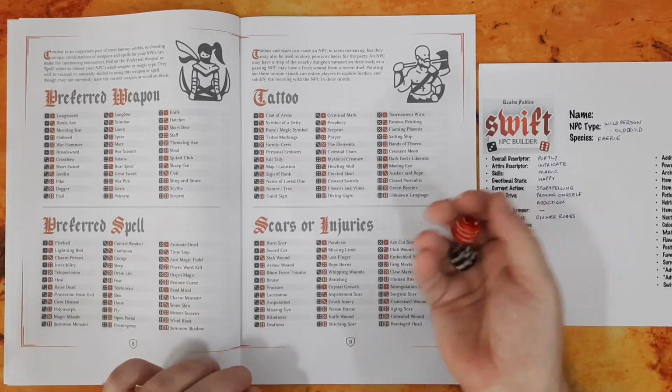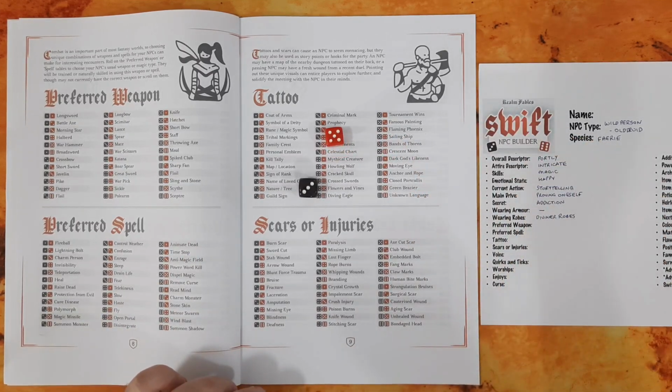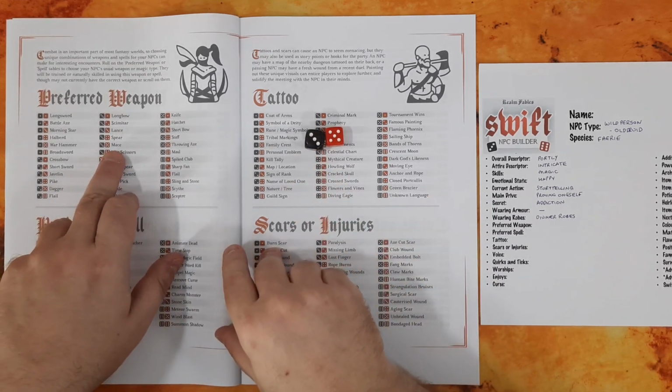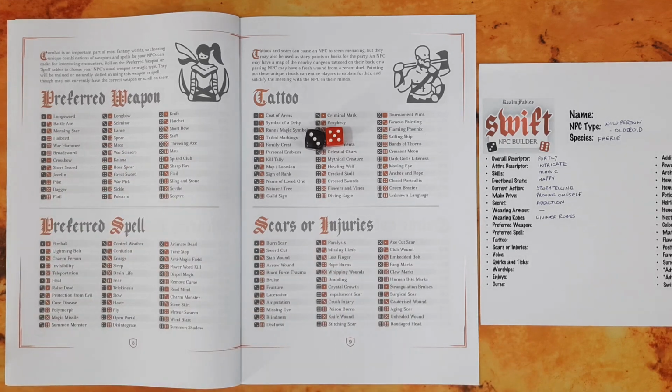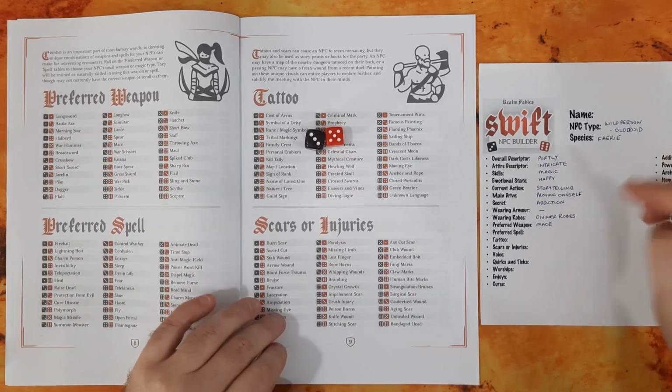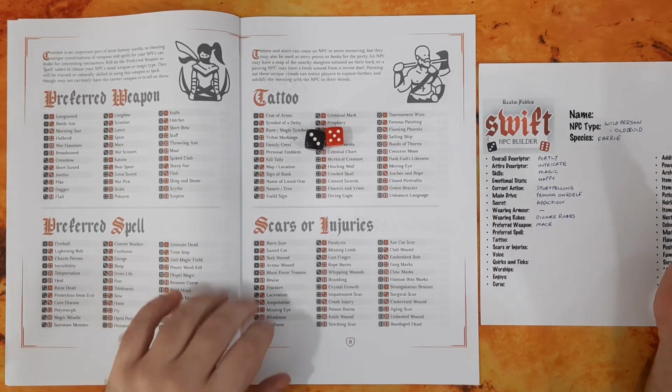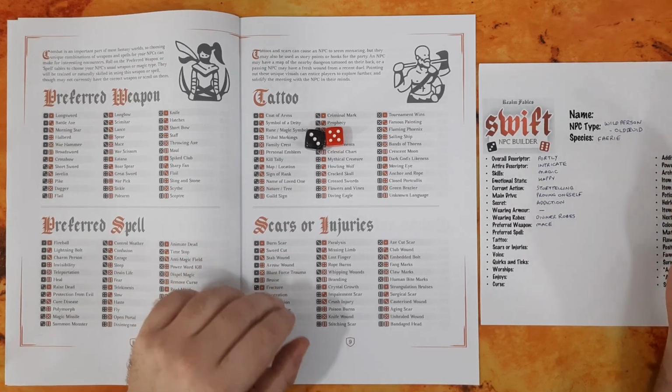So, weapon. Let's see what we get. We may have to re-roll, because I'm not going to have a fairy with a bastard sword or a battle axe. What we got? 3-5. A 3-5 is a mace. Okay, that's workable. Again, I might get comments down below saying, druids can't use maces. Well, I don't know. In D&D, that may be the case, but why can't they?